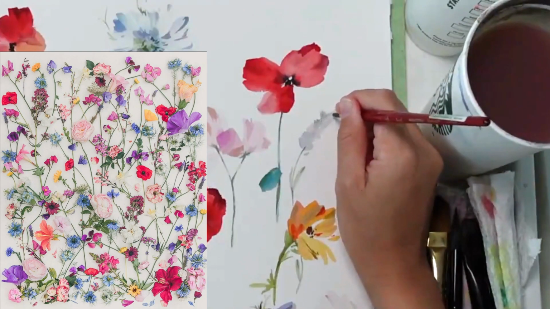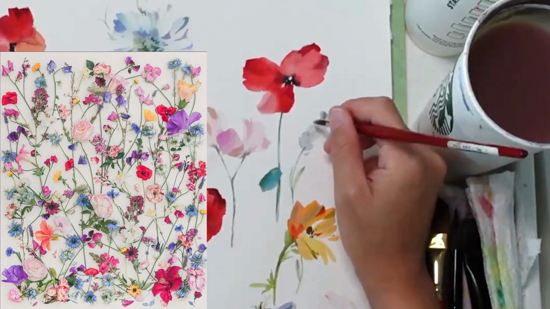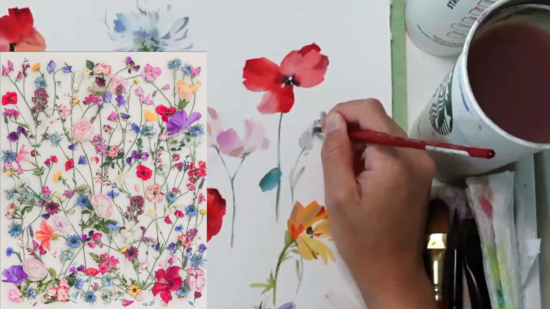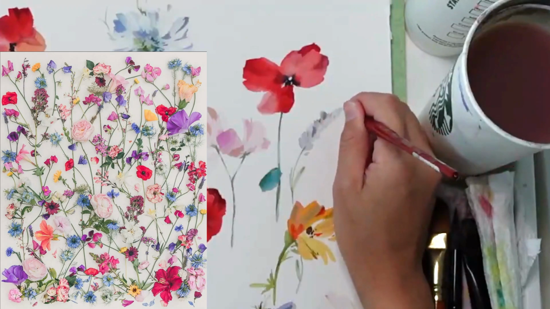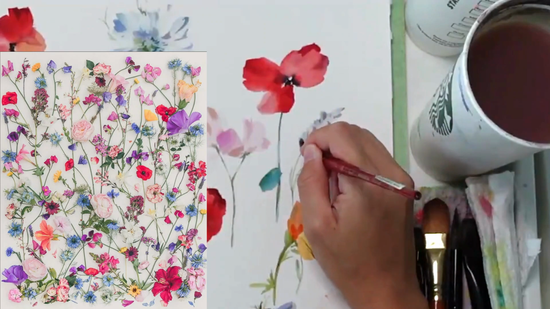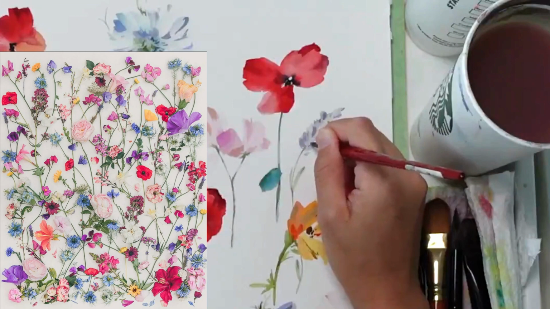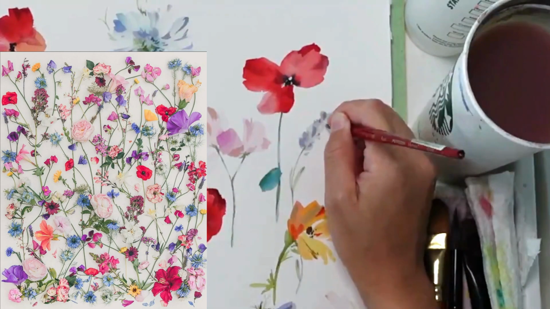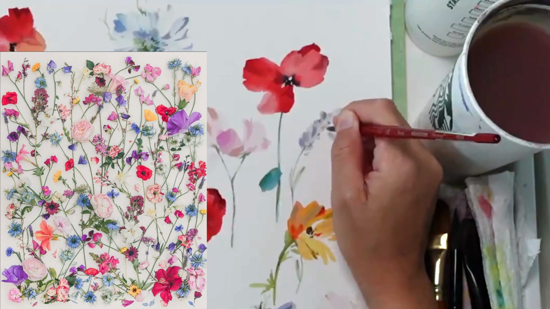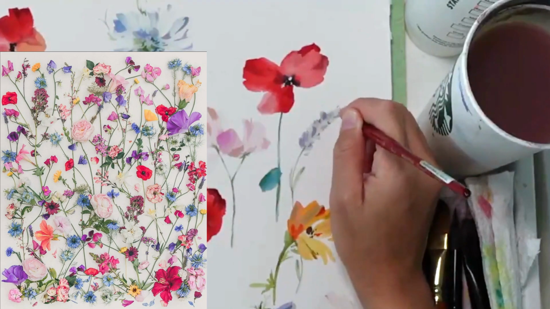After it has started to dry, you can see that I'm going in and slowly darkening my color values. I start with my lightest value first, which has the most amount of water on my brush, and then I start to add more and more paint and pigment to my brush, slowly adding in those bits, whether it's petals or the in-between shadows that you want to capture.